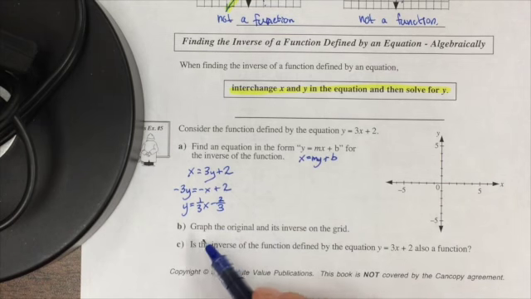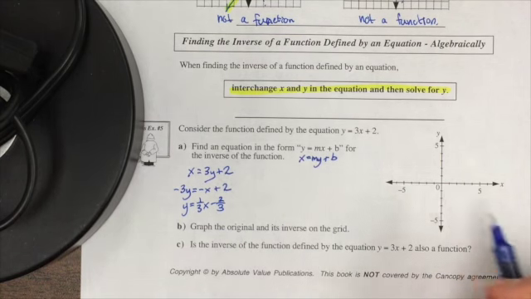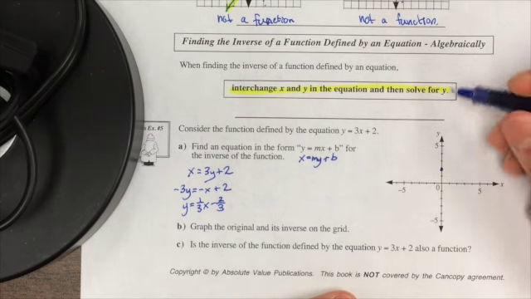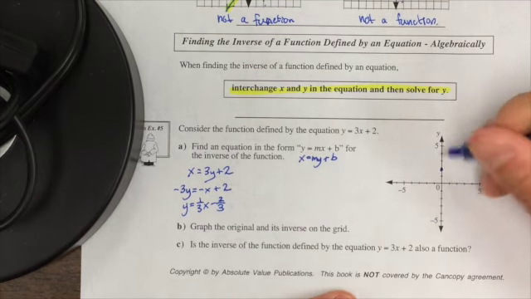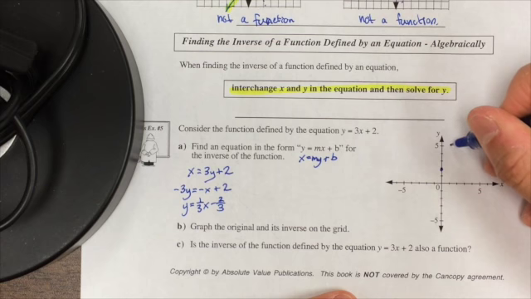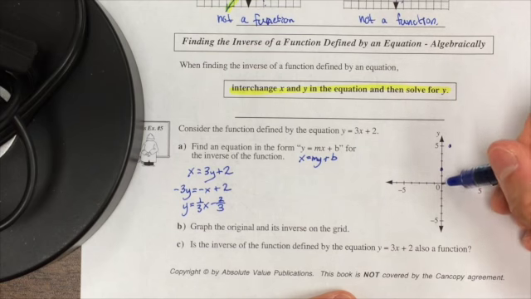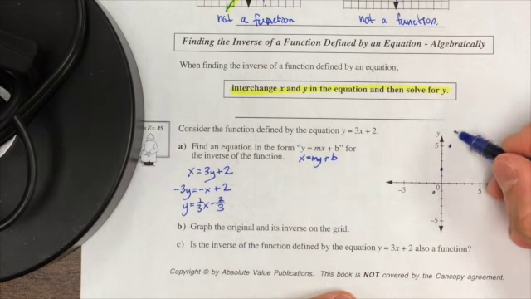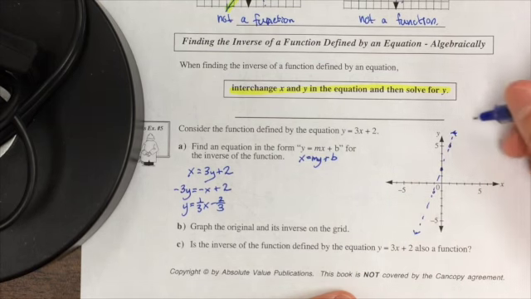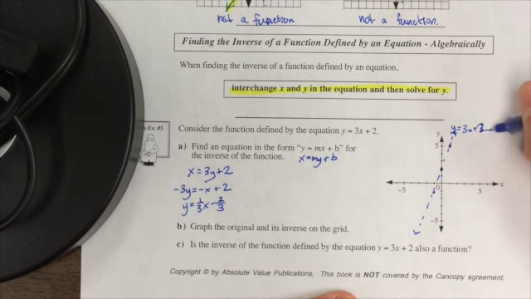So what I want to do now is graph the original and its inverse. Okay, so my original graph is something like this. I'm starting at 2, and I have a slope of 3. And so it's 1, 2, 3, like that, and 1, 2, 3, and down there. So this is my original line. Okay, so this was y equals 3x plus 2.